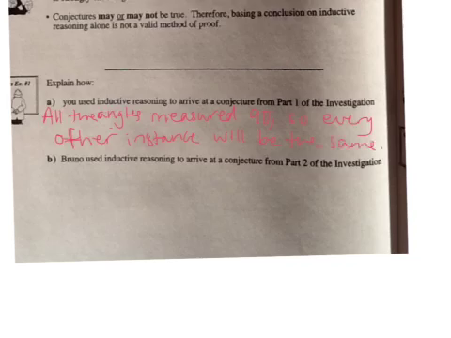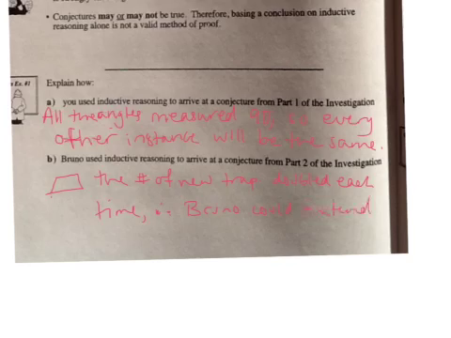Bruno used inductive reasoning to arrive at a conjecture from part 2 of the investigation. That was the trapezoid one, okay? And that was the number of new trapezoids doubled each time, therefore, Bruno could extend the pattern.